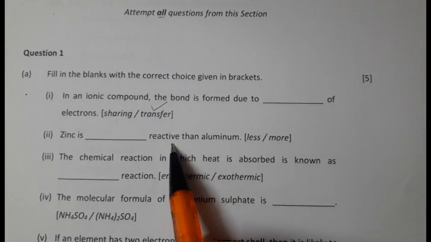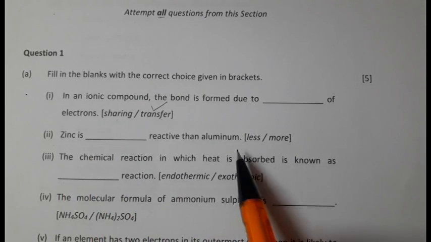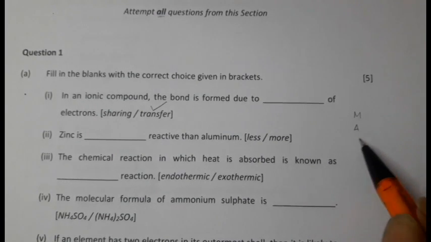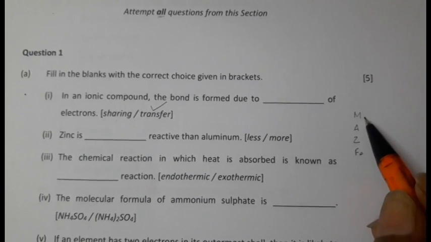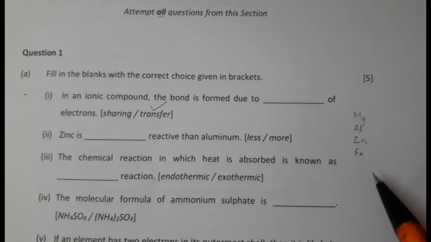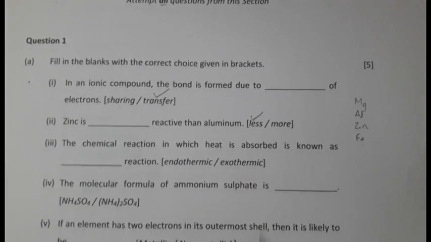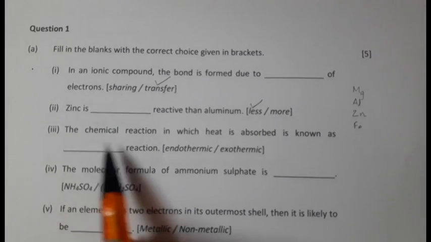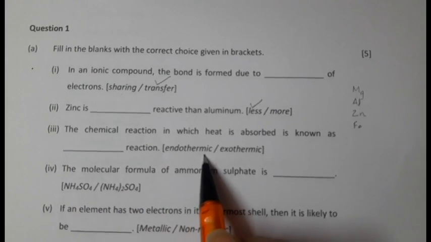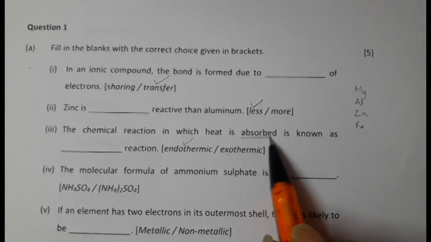Zinc is dash reactive than aluminium. Now zinc is, you have to look at the reactivity series. So you will see zinc is lower in the series and so it will be less reactive than aluminium. Third one, the chemical reaction in which heat is absorbed is known as endothermic. This is correct because exothermic means heat is liberated. Here heat is absorbed.